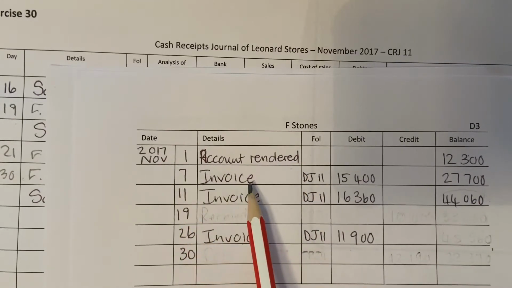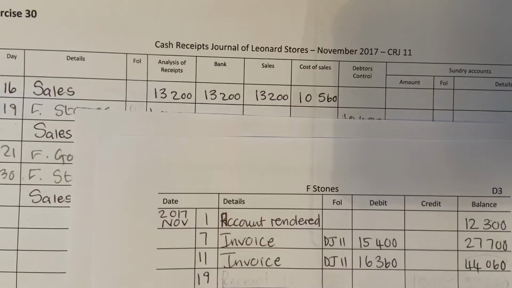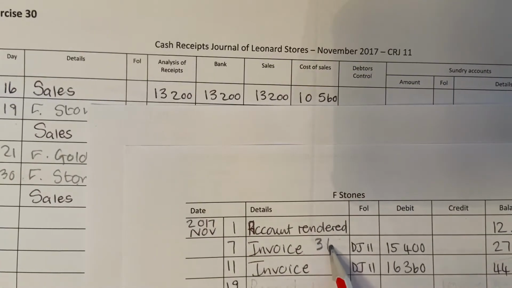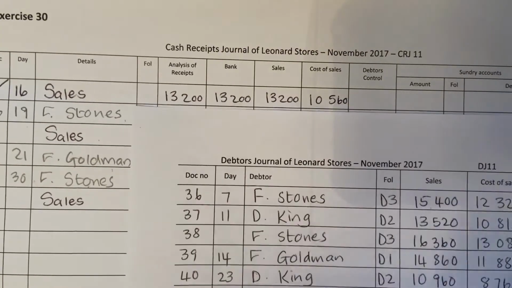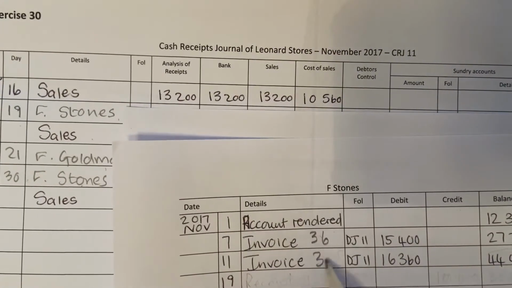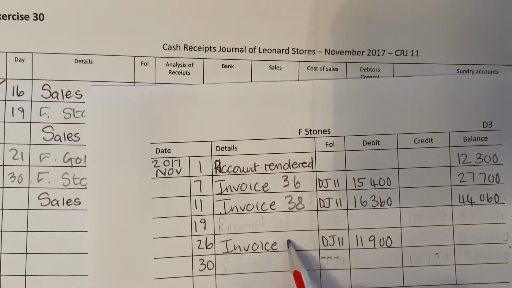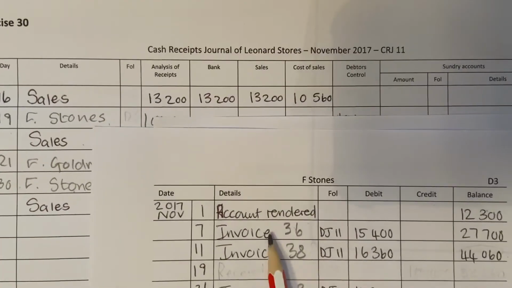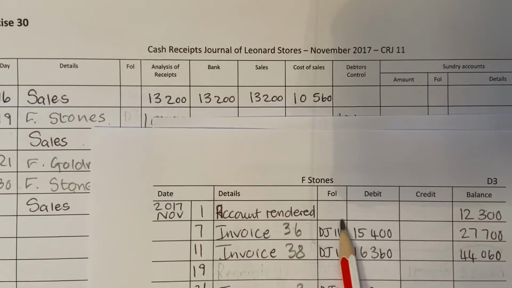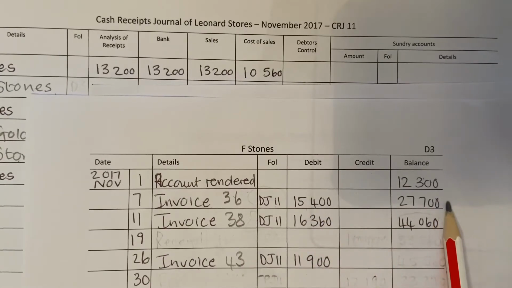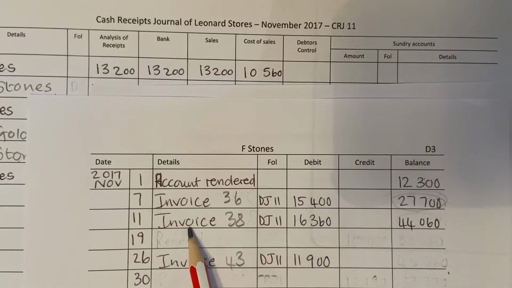On the 7th, the invoice was number 36. And that was invoice number 38. And on the 26th, it was 43. So this is work that you know. An invoice for credit sales from the DJ. It's debited with 15,400 and the balance increases with the 27,000. It now becomes 27,700. The same happened on the 11th for the credit sales.